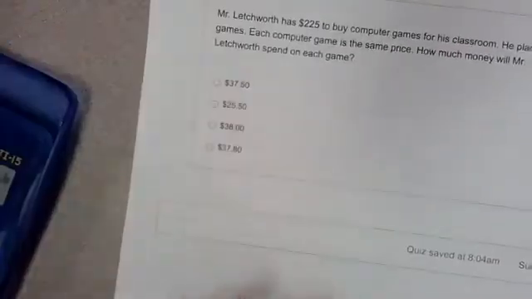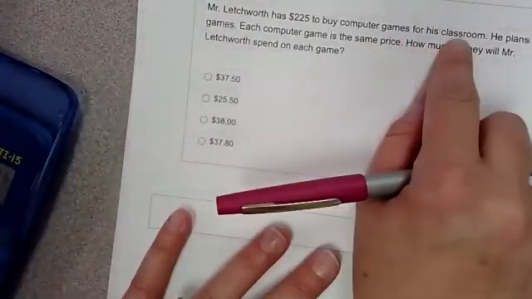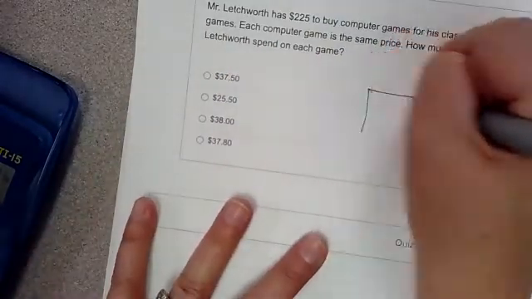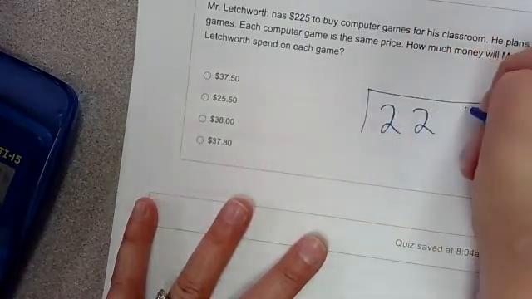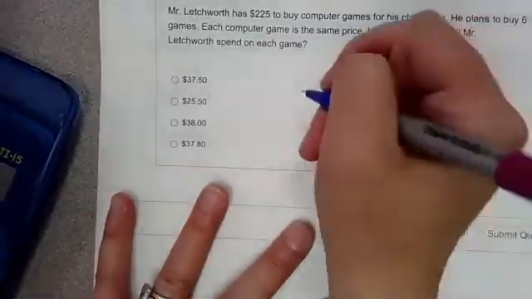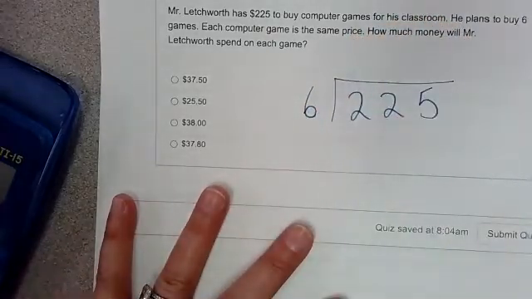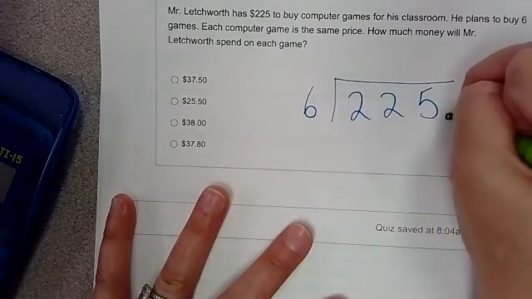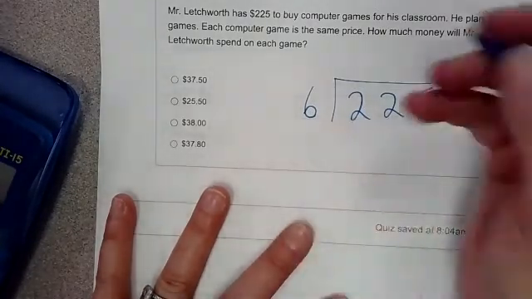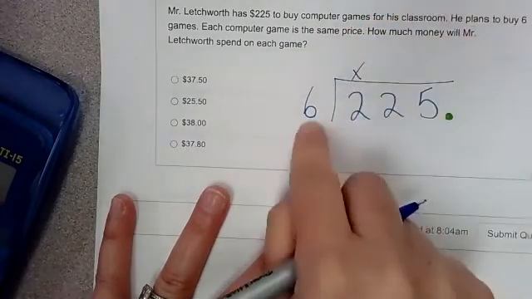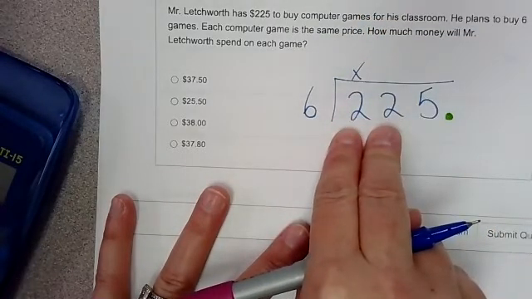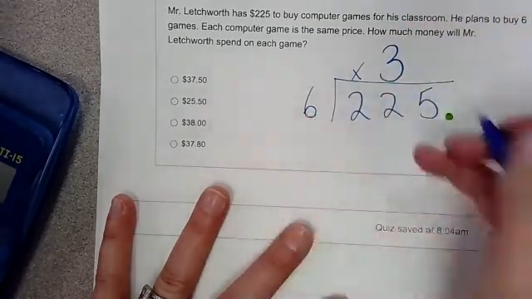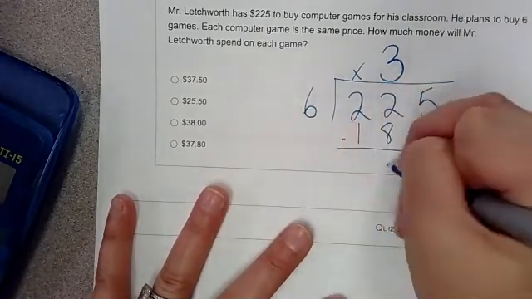All right, Mrs. Letchworth has $225 to buy games for his classroom. He plans to buy 6 games. Each game is the same price. So here we go. Inside the bracket is 225. That's how much money he has to spend, divided between 6 games. Jamal, where's the decimal right now on 225? Behind the 5. Let's divide. Avery, how many 6s are in 2? Avery, how many 6s are in 22? Good. What's 3 times 8, Abe? Very good. And when you subtract, you get a 4.